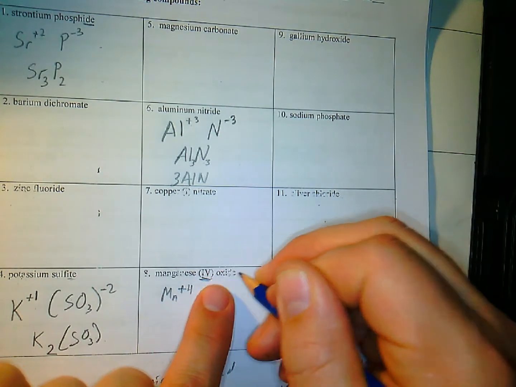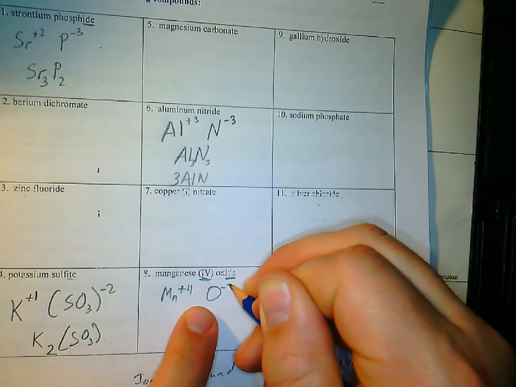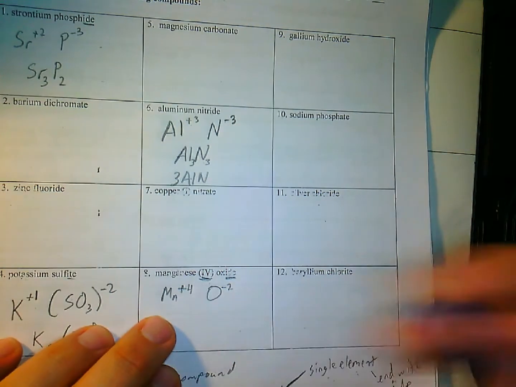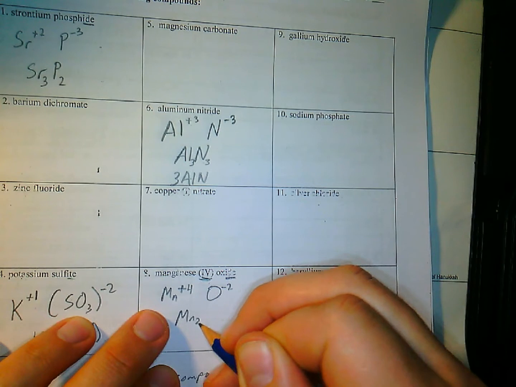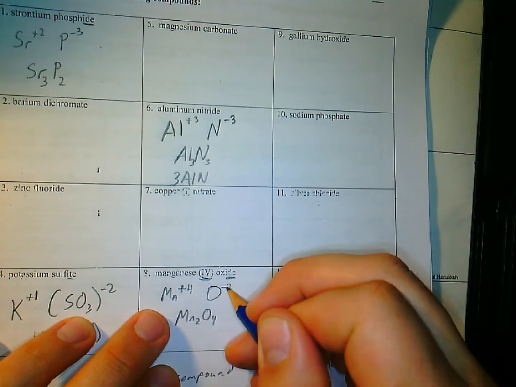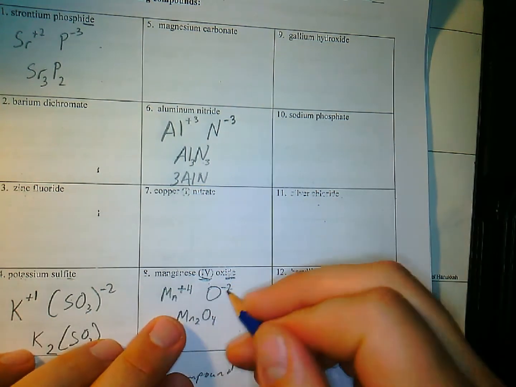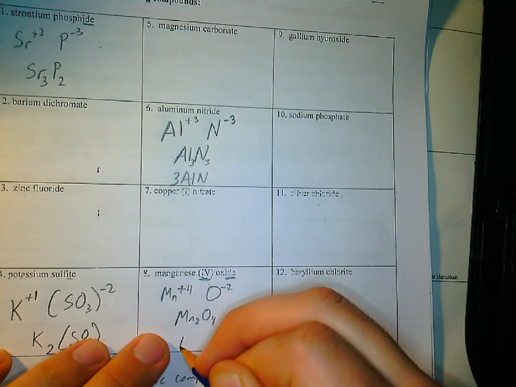Oxide. Ide is an ending for a single element. Oxygen is O, and it has a -2 charge. It's in group 16, and 16 wants to get to 18, so it's -2. Move my numbers. And whenever you see numbers that have a common factor in them, like 2, you're going to have to think about reducing. So these are going to be reduced down.